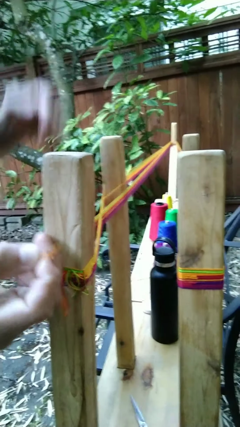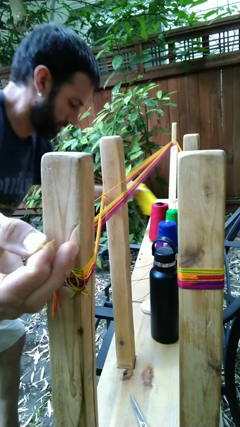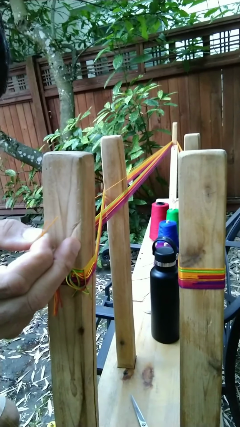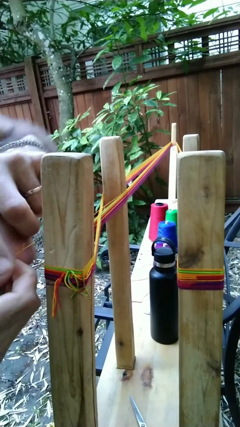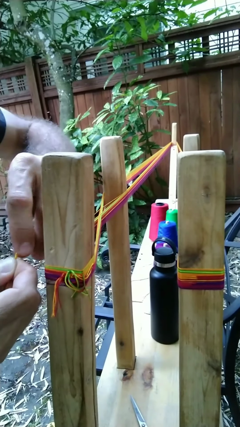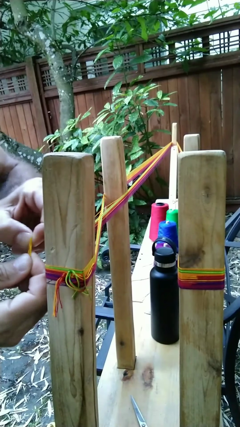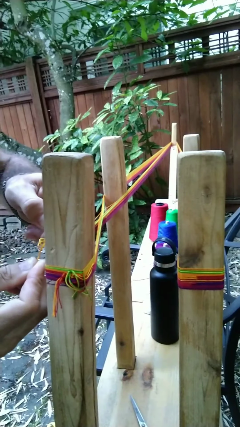So, stay with me to see this exciting variation. It is exciting when you have so few options to affect your design. The ones that you do have are exciting.